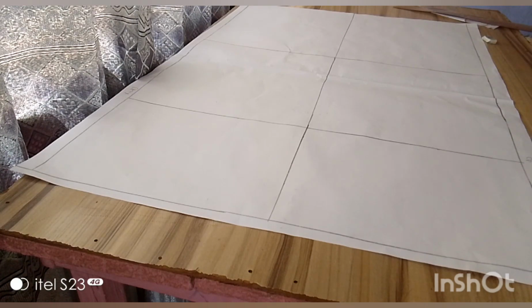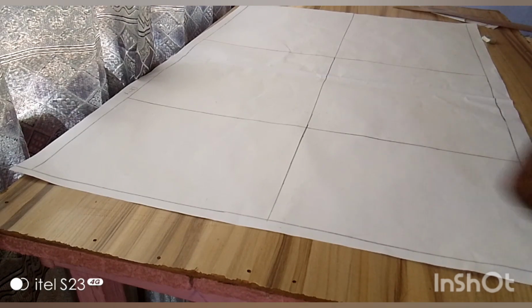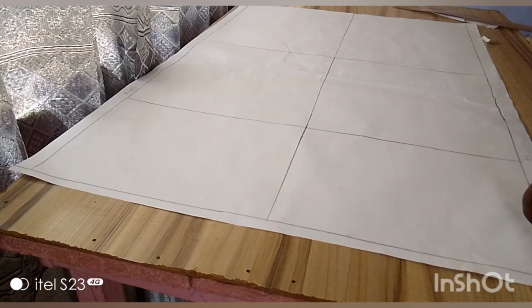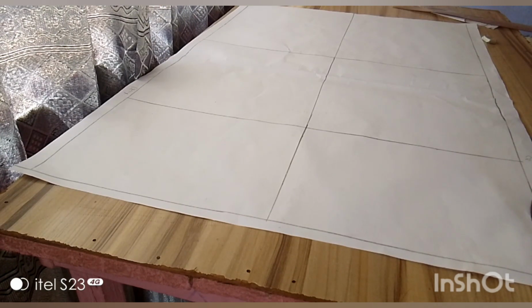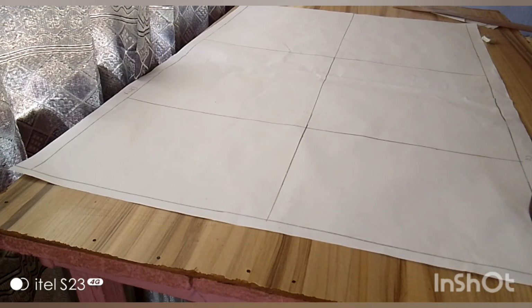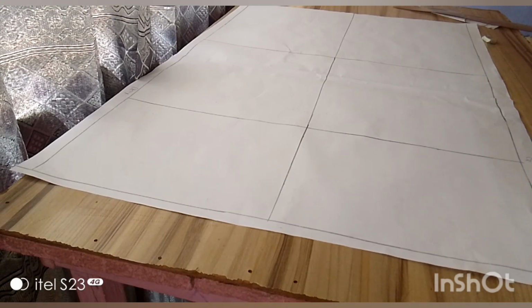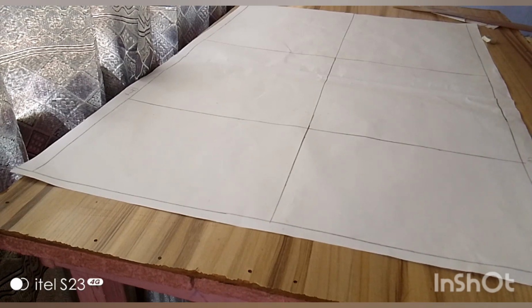So our waist circumference divided by 4. So I'm going to start to mark from here. Then you have to input your sway back. Your sway back, you know our back is not straight. You have to eliminate puff around this place. So in order to avoid that, you input ½ inch here. This is our center back. You input ½ inch here.